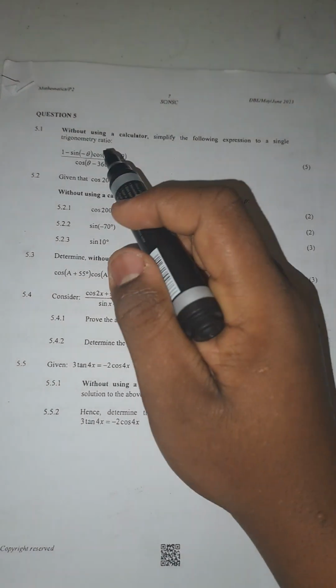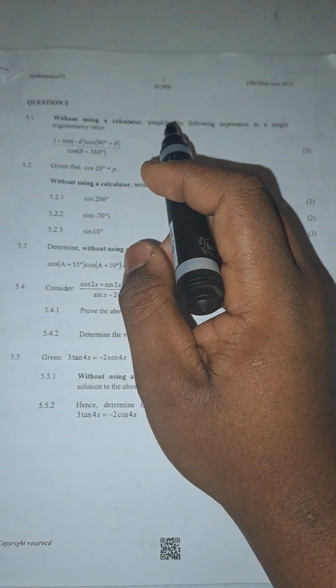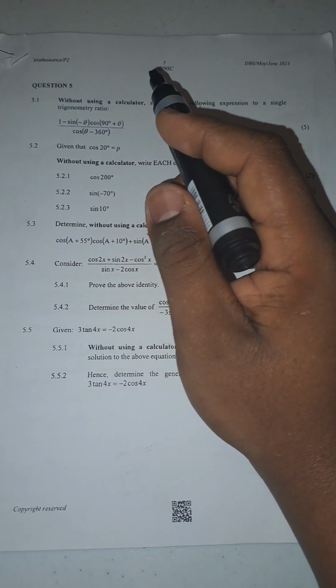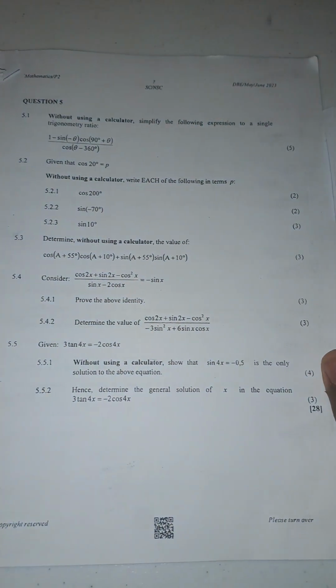So today we're gonna be doing question 5, the same paper, the rewrite. It is now trigonometry. Let's check the question together. They are saying without a calculator, simplify the following expression to a single trigonometric ratio, meaning that we must solve this so that you can get what? It's either tan, cos, or sine. When they say trigonometric ratio, they are talking about those ones, right?